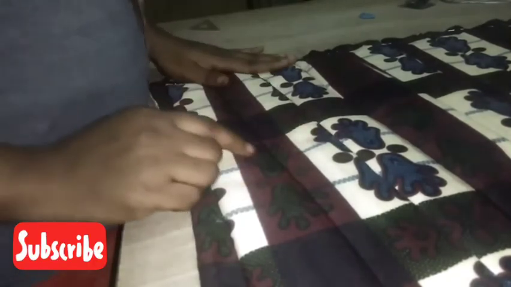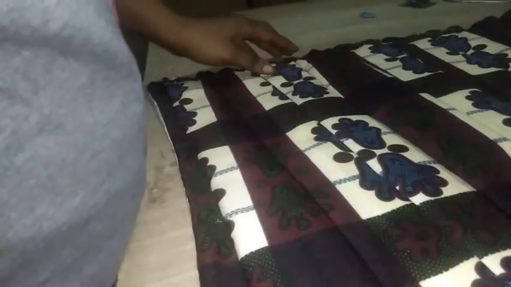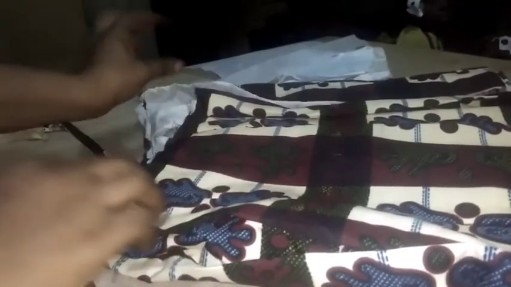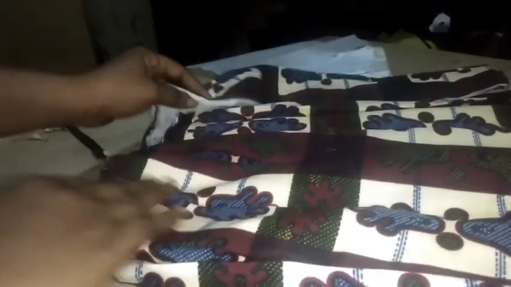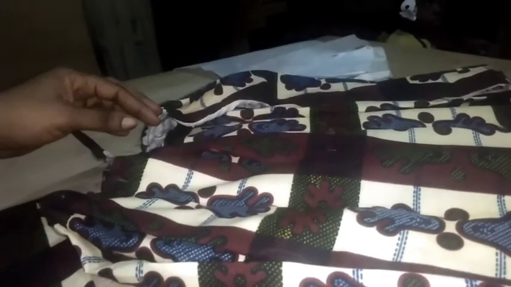Then we'll talk about the band. I've already stitched round the skirt and properly ironed it. So I'm through with the skirt for now, and I will move to the band.